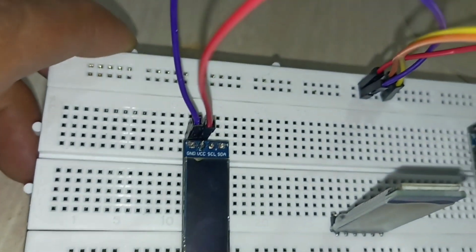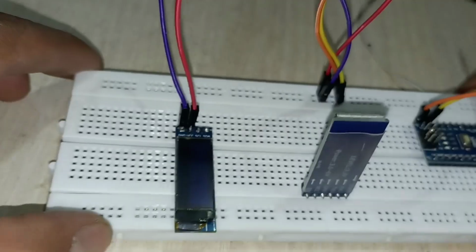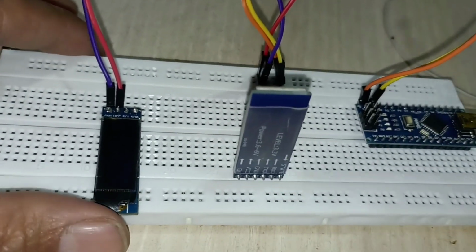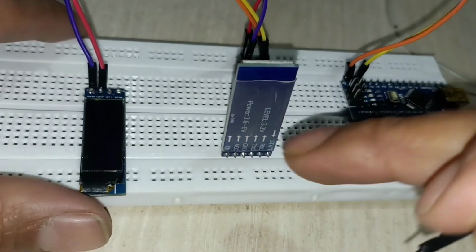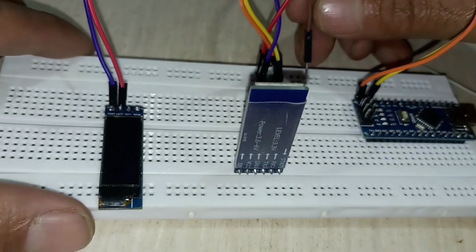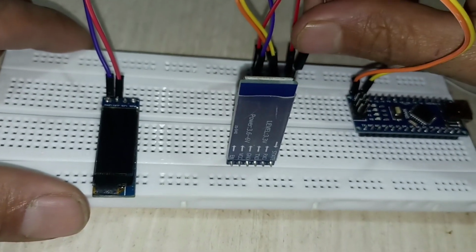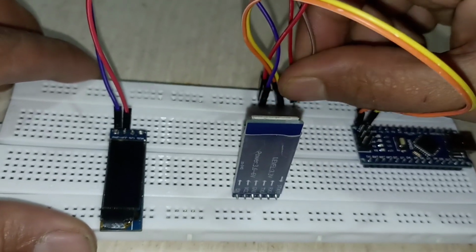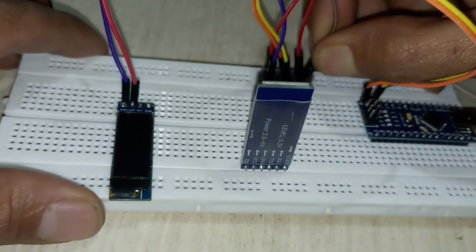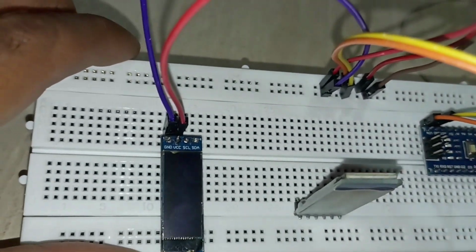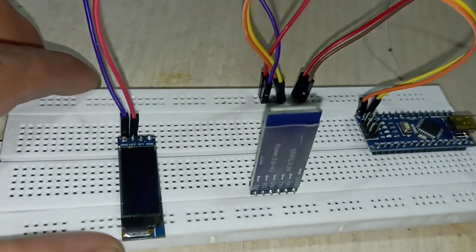After that, I will connect VCC and ground to this Bluetooth module. The above one is VCC, and this one is ground. Now I will give 5 volts to the Bluetooth module.